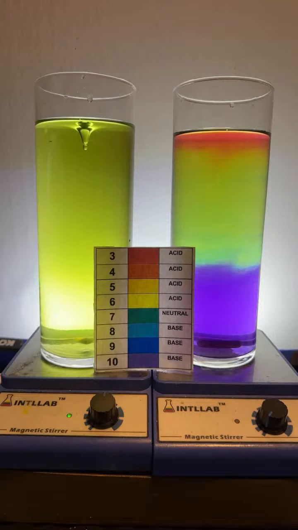Can I drink base to not get acid reflux? Well, I mean, that's what some people do. When I get acid reflux, I take a Tums, which is taking a base. Thank you, I appreciate that.